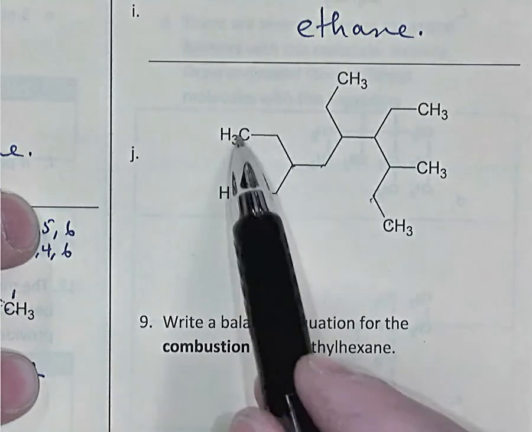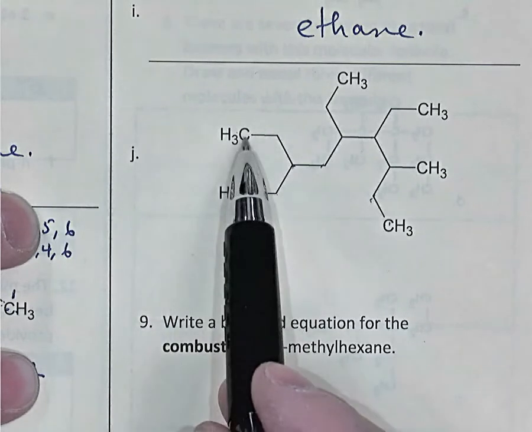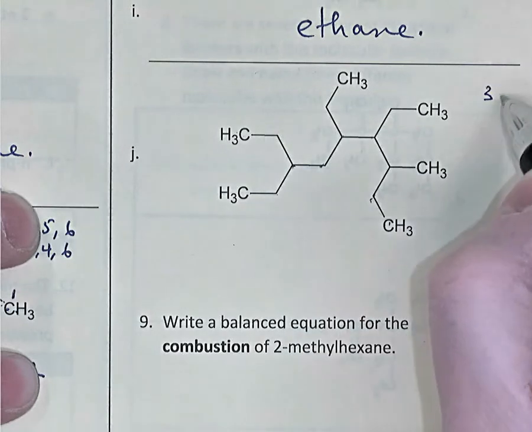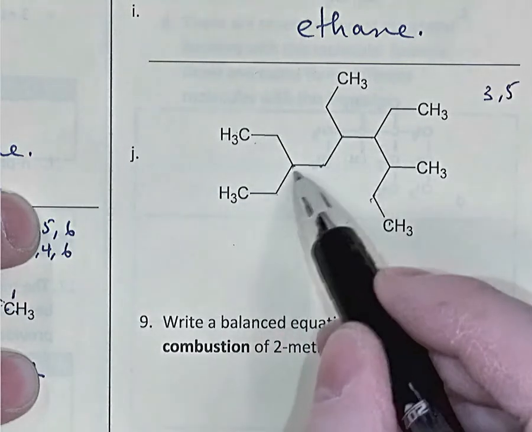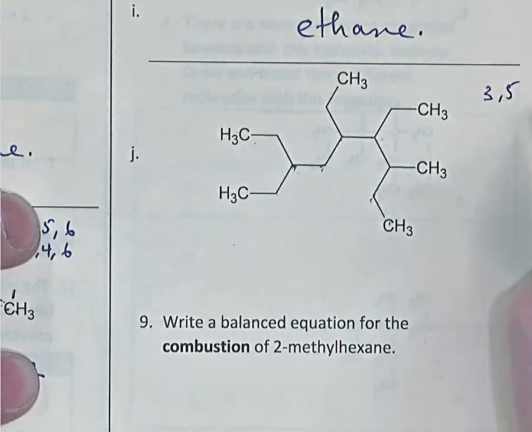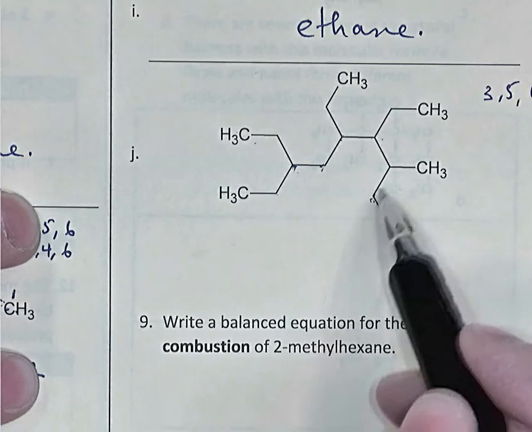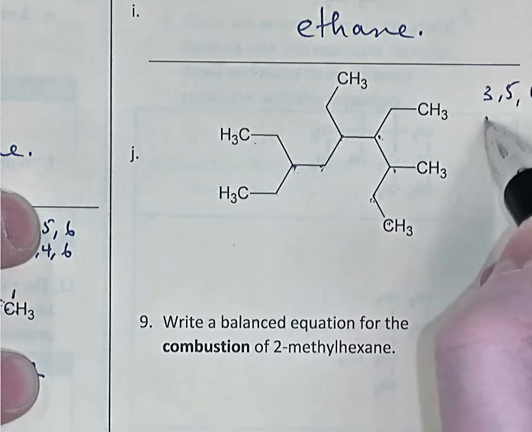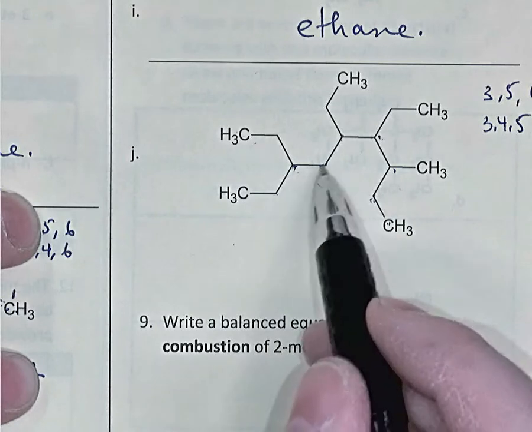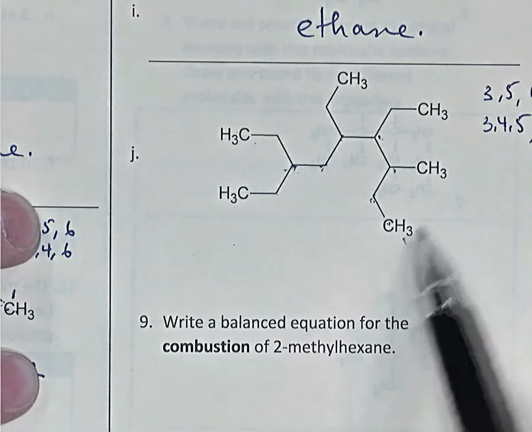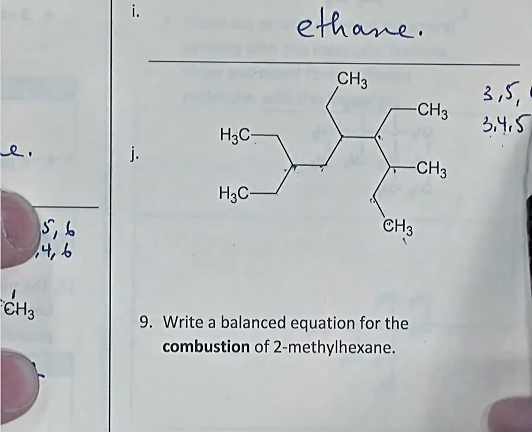Now, if we numbered from the left, there would be branches on carbon, let's see, 1, 2, 3 would have a branch. 4, 5 would have a branch. Let's see, 1, 2, 3, 4, 5. 6 and 7 would have branches also. So 3, 5, 6, and 7, if I were to number from the left. If I number from the right-hand side, 1, 2, 3, 4, and 5, 3, 4, and 5, 6 and 7, so 3, 4, 5, 7. So numbering from the right gives me smaller numbers than if I were to number from the left, so I'm going to number from the right-hand side.